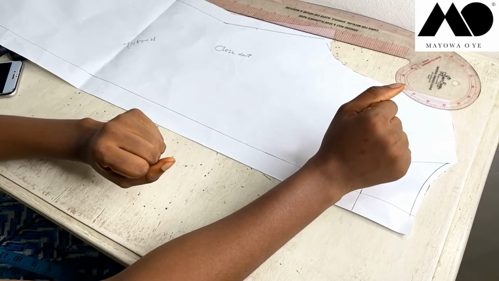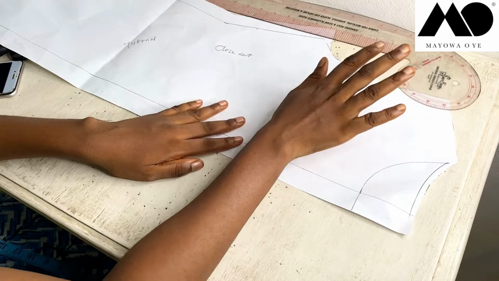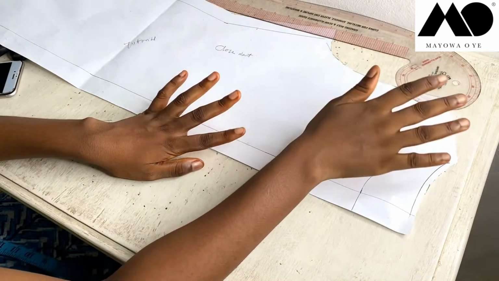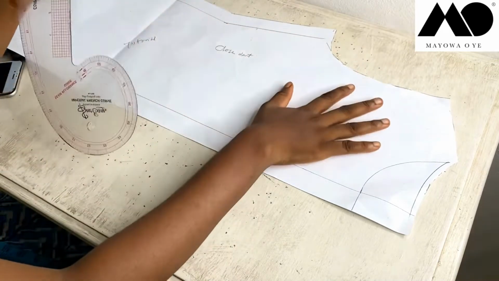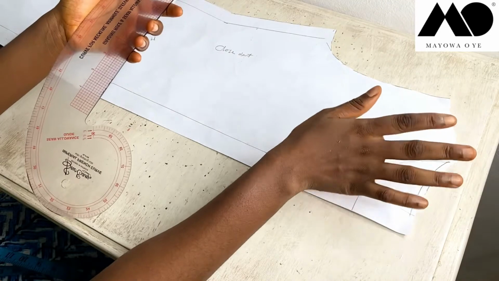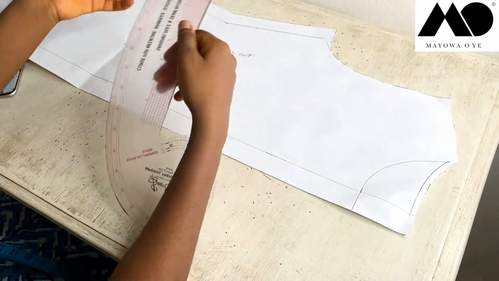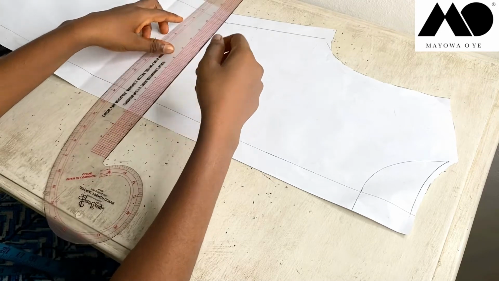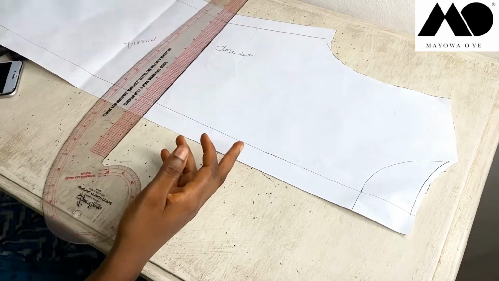For this front twist dress pattern, I'm going to first start by drawing in my slash lines. This is my front bodice pattern. If you don't know how to draft a basic bodice pattern, you can check out the video tutorial on top of your screen to learn how to draft this basic bodice pattern.